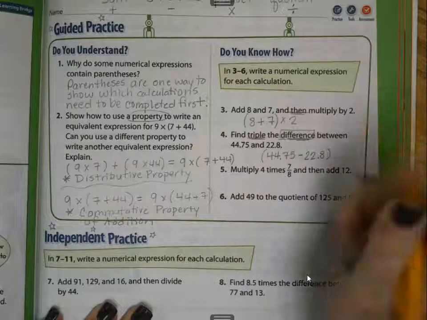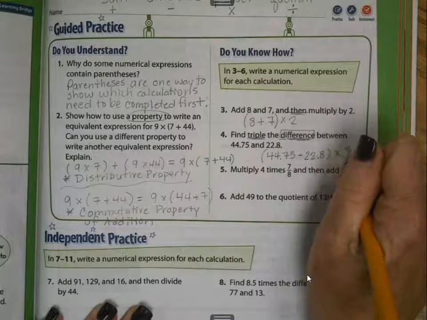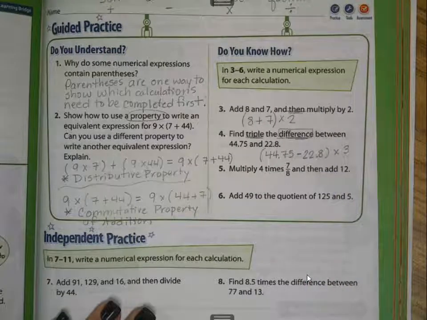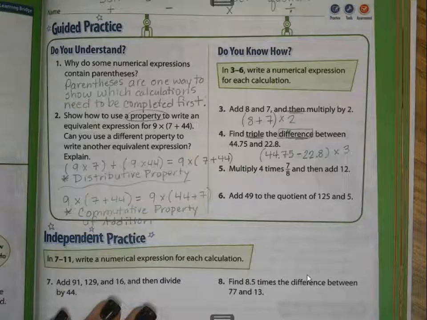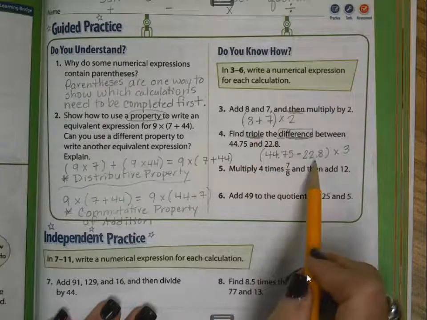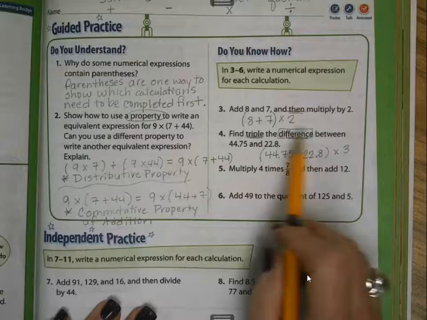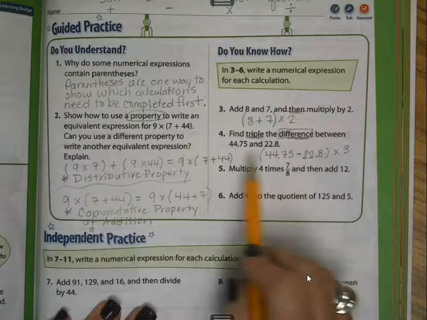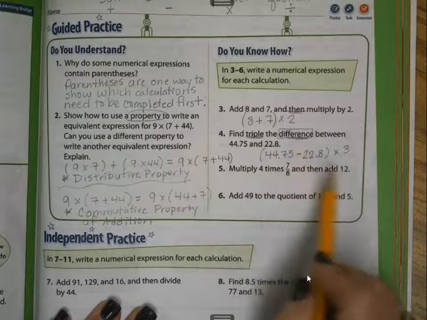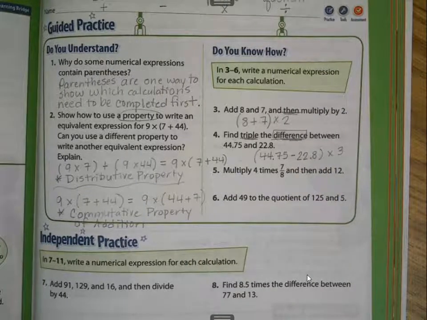It is not going to make a difference in how it's solved and what my value is going to be. Okay, so it can go either place. So go back and look at that one. Find triple the difference. So we have to find the difference of these numbers, 44 and 75 hundredths and 22 and 8 tenths. Once we have the difference, we triple it.